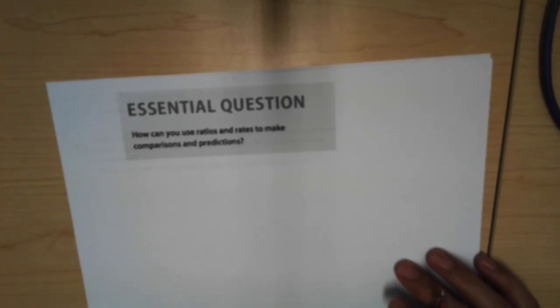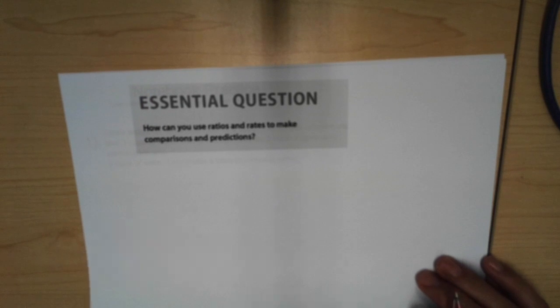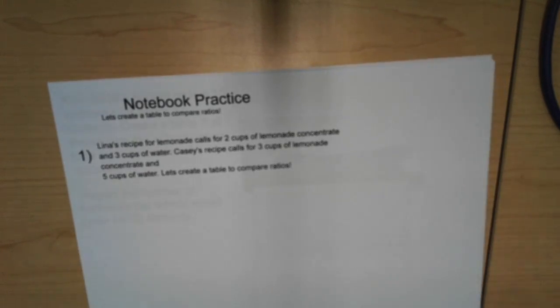So our essential question for today is, how can you use ratios and rates to make comparisons and predictions? Lena's recipe for lemonade calls for 2 cups of lemonade concentrate and 3 cups of water. Casey's recipe calls for 3 cups of lemonade concentrate and 5 cups of water. Let's create a table to compare ratios.